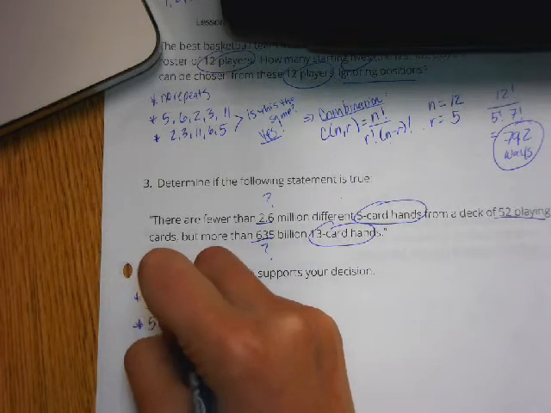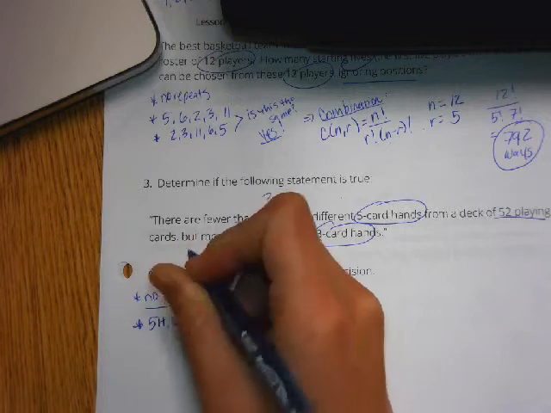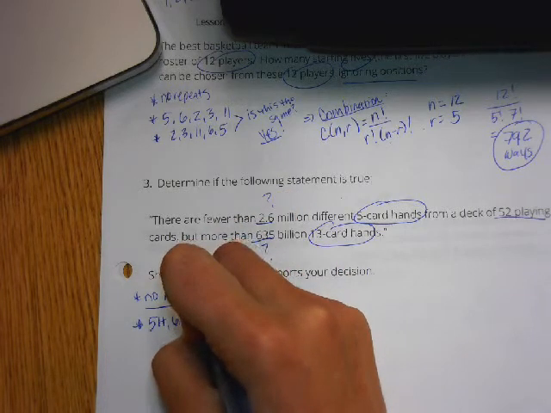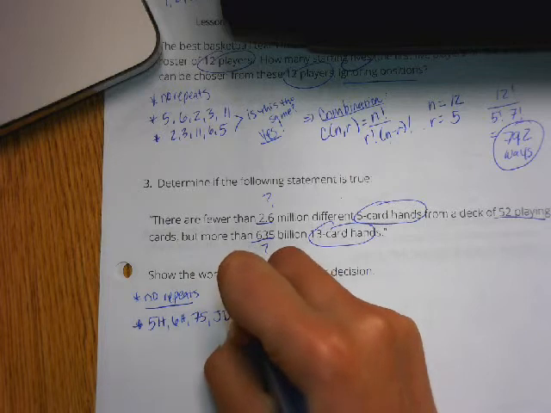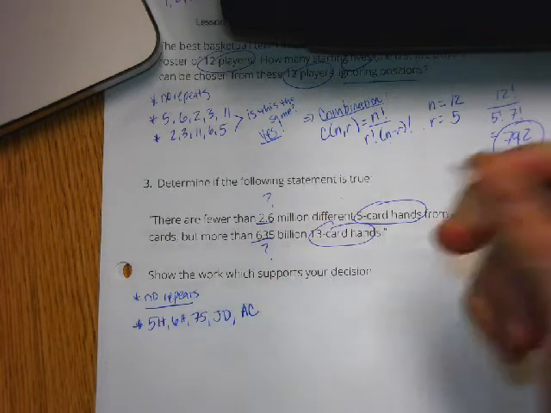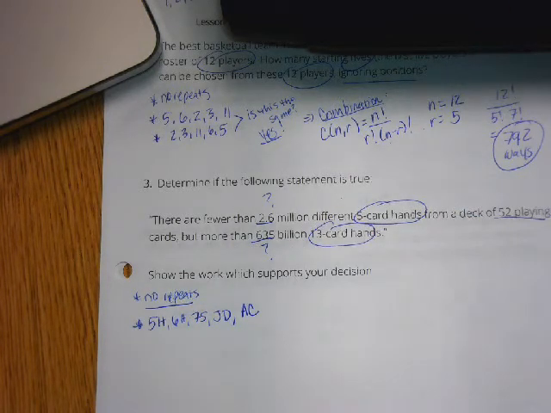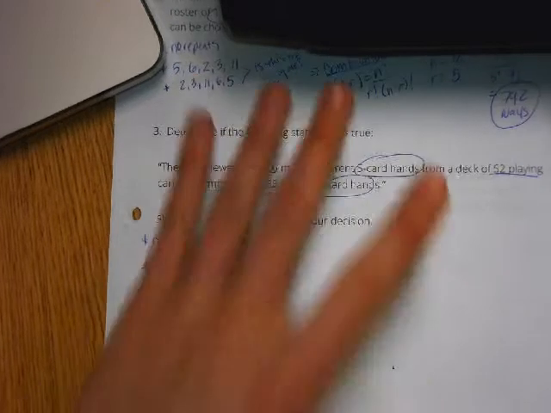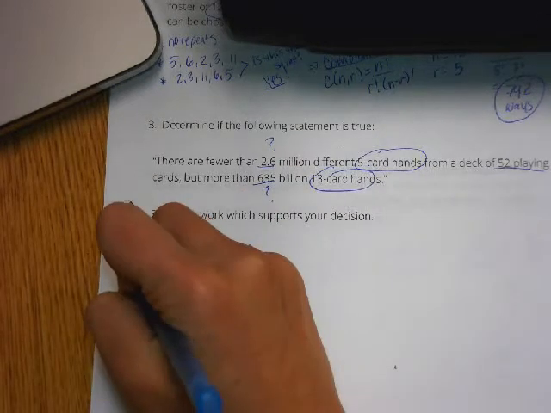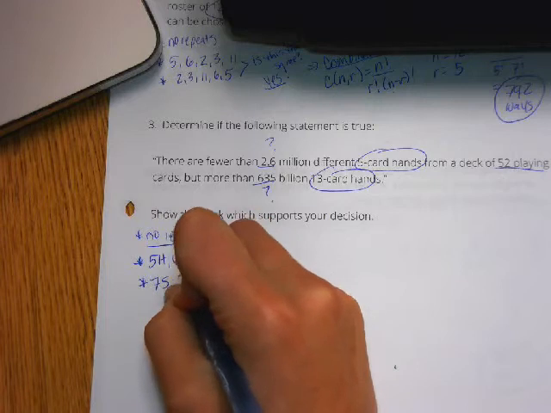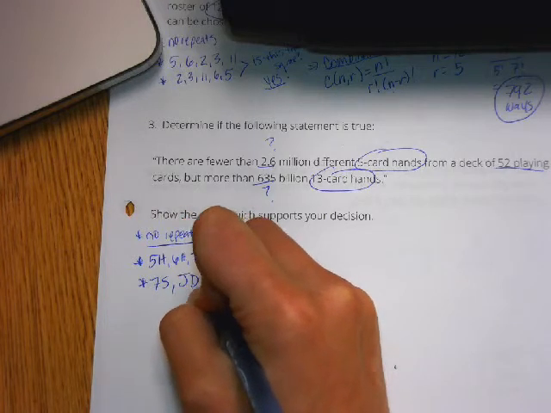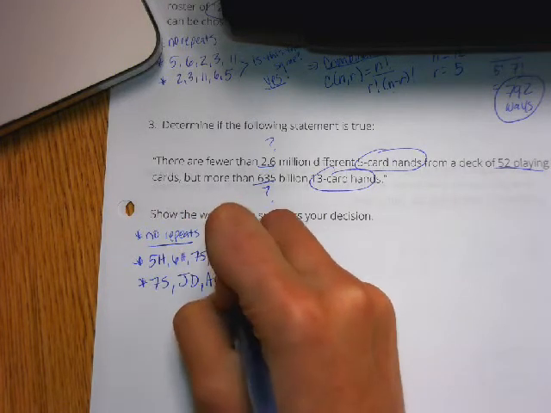Let me see if order matters in this case. So I'm going to come up with 5 cards and rearrange them. Let's say I have 5 of hearts, 6 of hearts, 7 of spades, jack of diamonds, and ace of clubs. Those are my 5 cards in my hand.